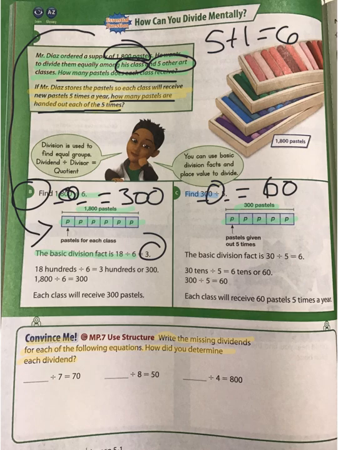So we want to find out for the first one, what number divided by 7 is 70? All you do is go backwards. What is 7 times 7? Well, 7 times 7 is 49, and then make sure you add the 0. So 490 divided by 7 is 70.